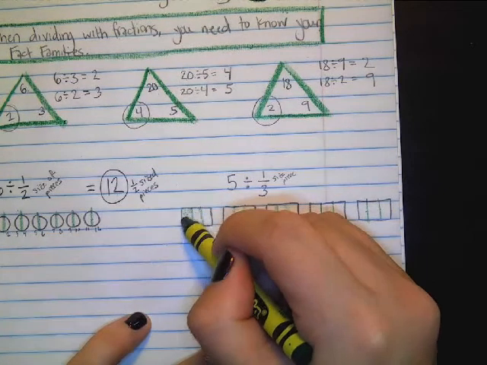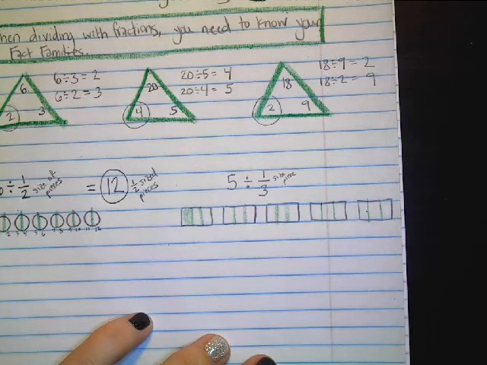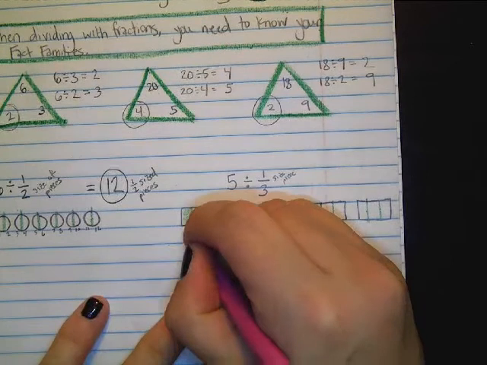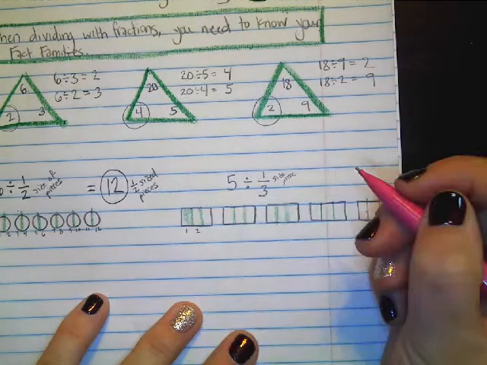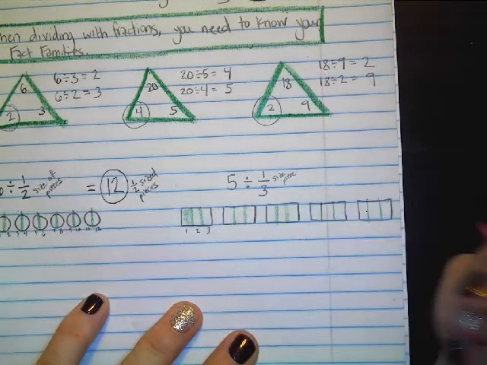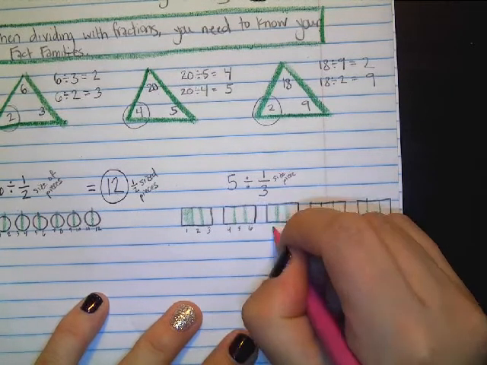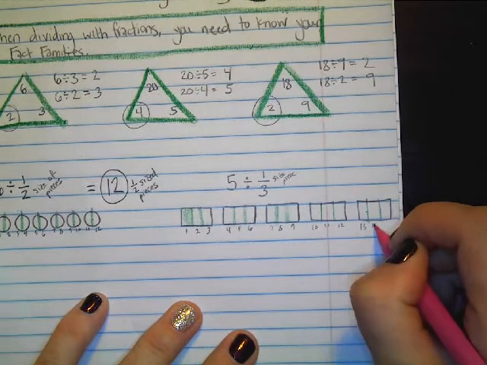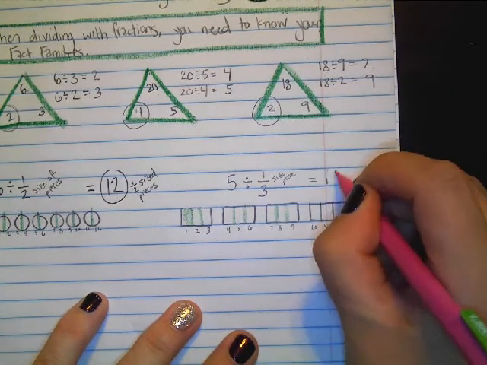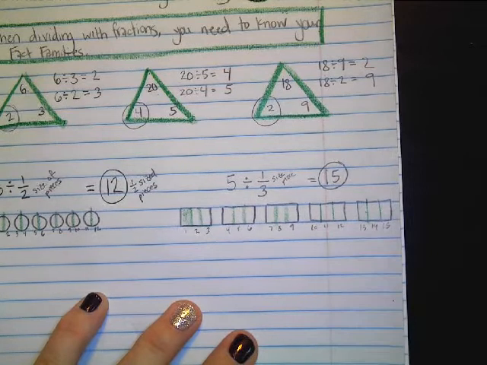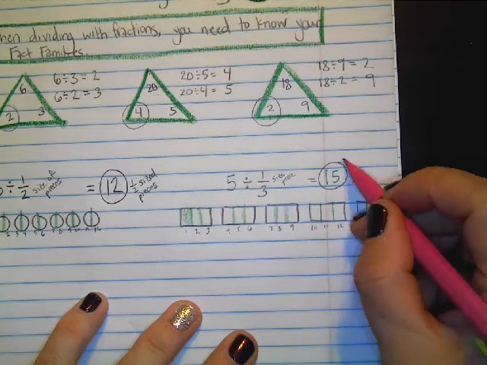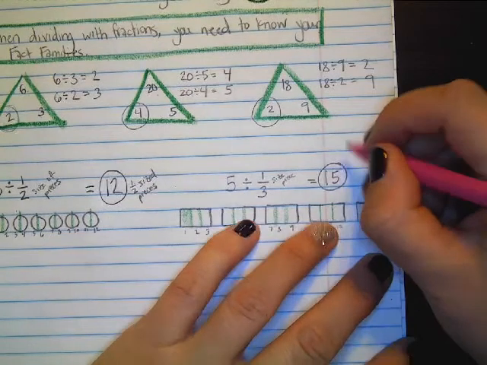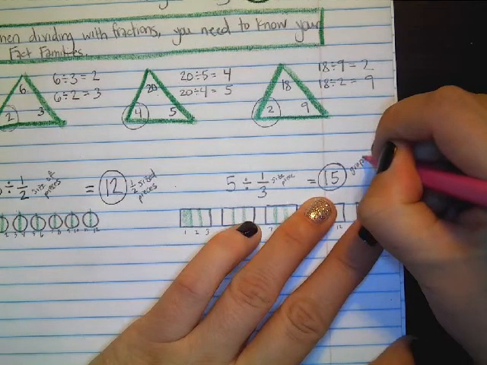into thirds. So remember, this is 1/3. How many 1/3-size pieces did we get out of this? You ready? Oh yeah, we're numbering. This is 1/3. This is 2 of the 1/3-size pieces. This is 3. 4, 5, 6, 7, 8, 9, 10, 11, 12, 13, 14, 15. It doesn't mean I have 15 wholes. It means I have 15 groups of a third in 5.